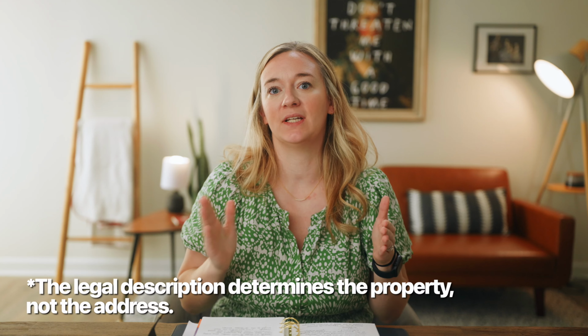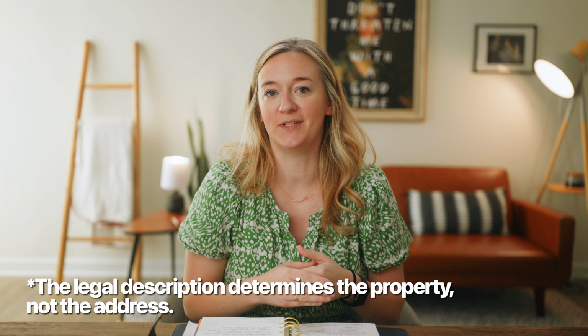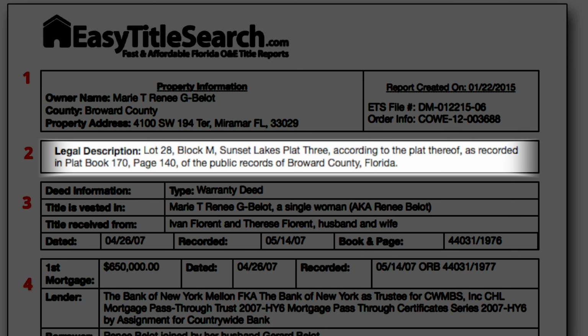The first thing that you're going to be looking at in a title search report is an identification of the property. So this will include the address, and oftentimes it'll say commonly known as 123 Main Street. And that's important because the address is not what actually determines what the property is, it's the legal description. And the legal description will be something that you'll see in the property identification section of the title report. And this could be referring to a subdivision plat, or it could be a metes and bounds legal description, but that is actually what controls what property is being talked about in the report.